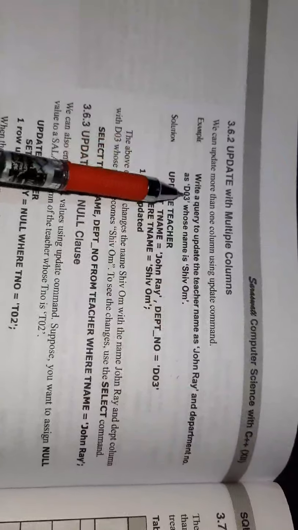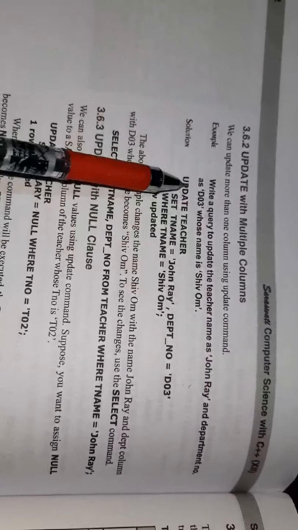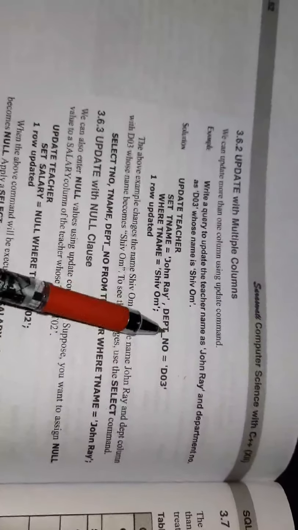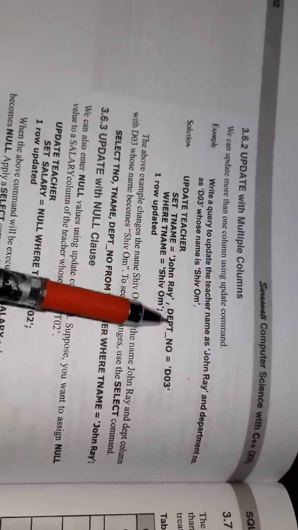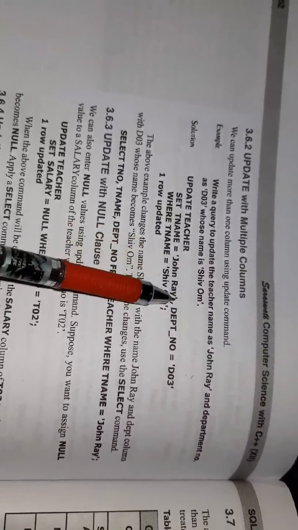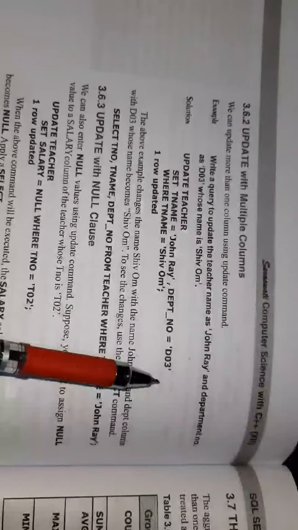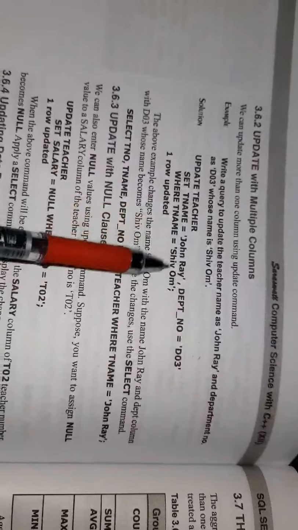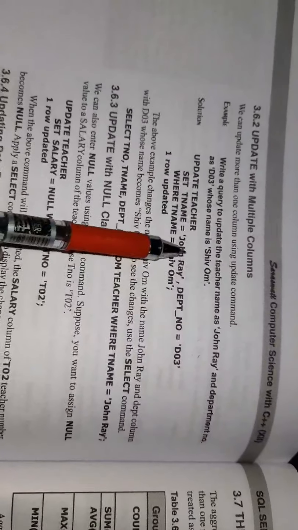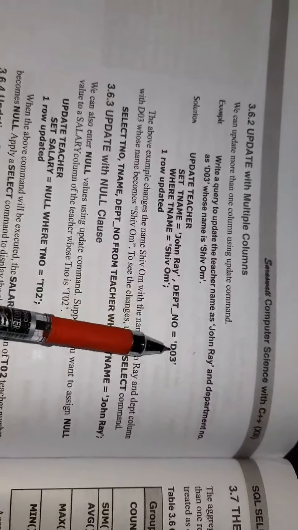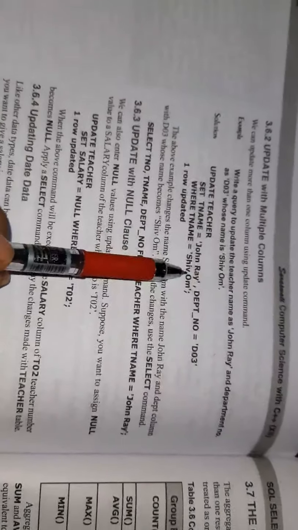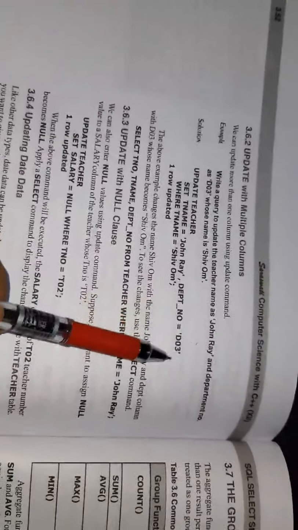You can see here: update teacher set T name equals to 'John Ray', department number equals to 'D03'. As you can see, the name is enclosed in single quotes, and the department number is also enclosed in single quotes, because it contains alphabets and numbers, that is, alphanumeric characters. Where T name equals to 'Shiv Om'. So Shiv Om will be changed to John Ray, and the department number will change to D03. If Shiv Om's department number is D01, it will change to D03.